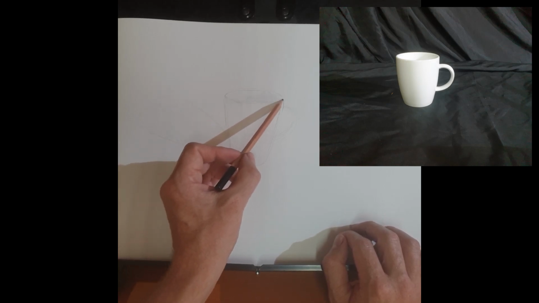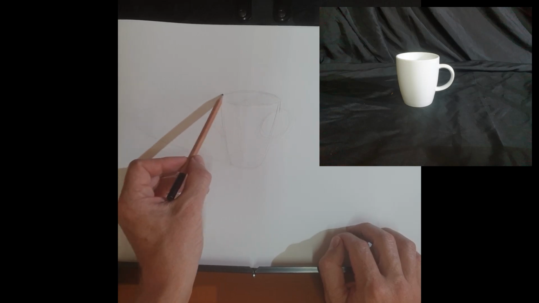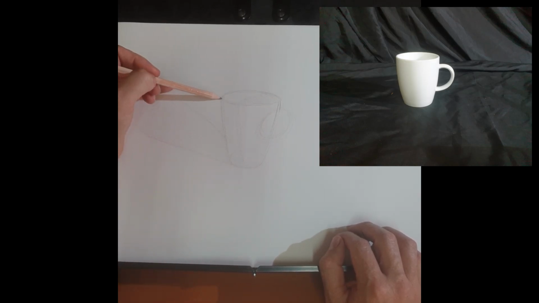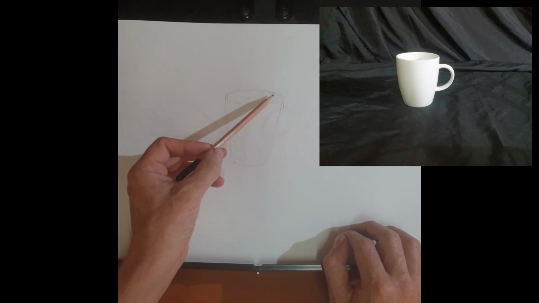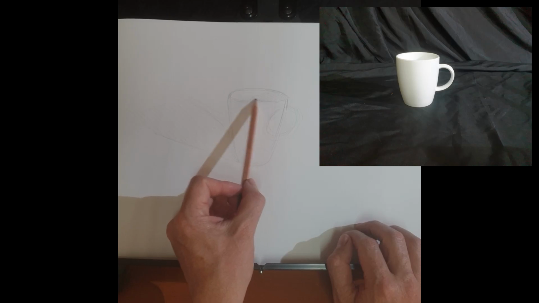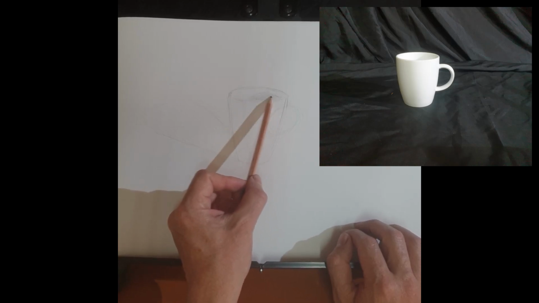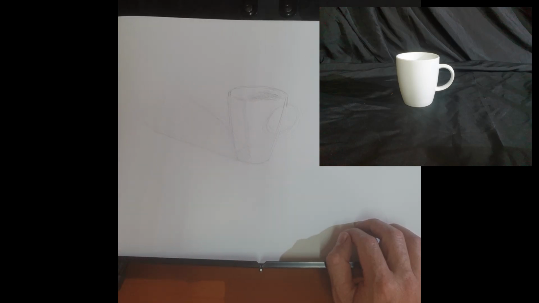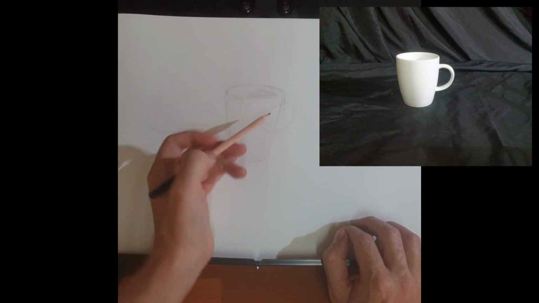Okay, if I want to draw the rim of that cup, I can see the light coming in there. And let's get this shape here.